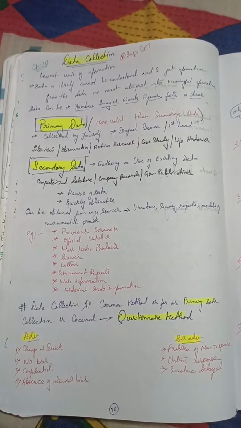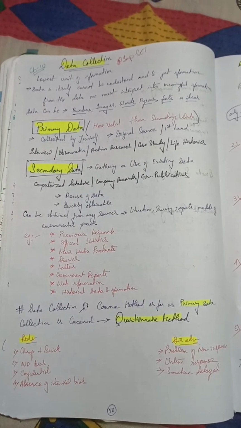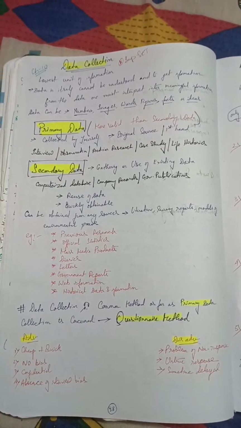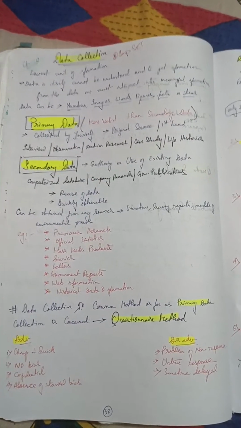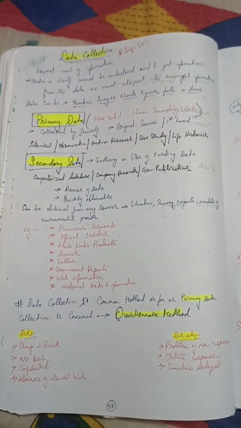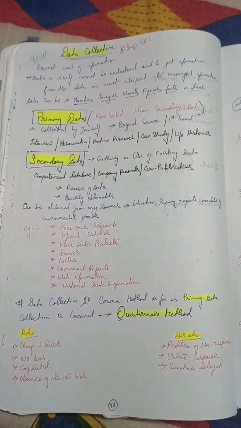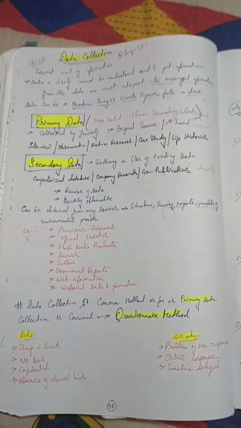This information can be quantitative, numbers, statistics, or qualitative, words or observation, and is crucial for analyzing and making evidence based conclusions. Types of data collection: it can be surveys or questionnaires, interviews, focus groups, observations, experiments, and so on.